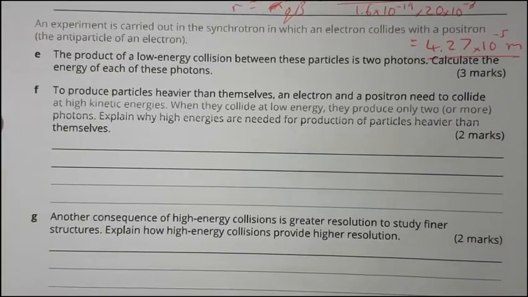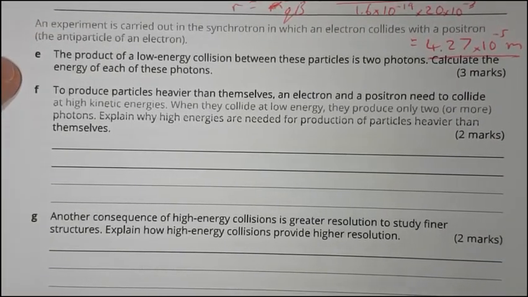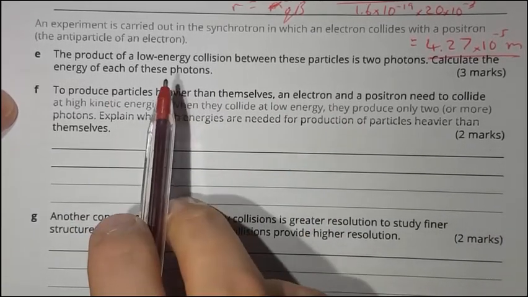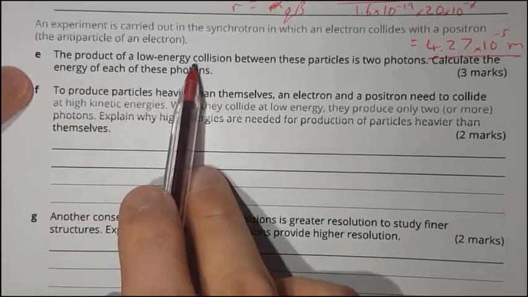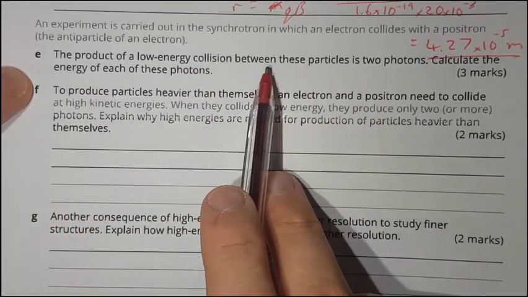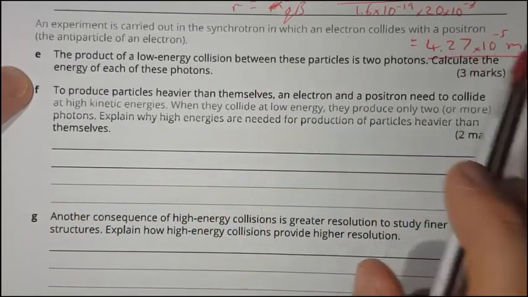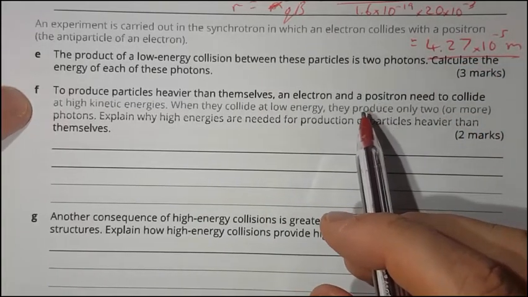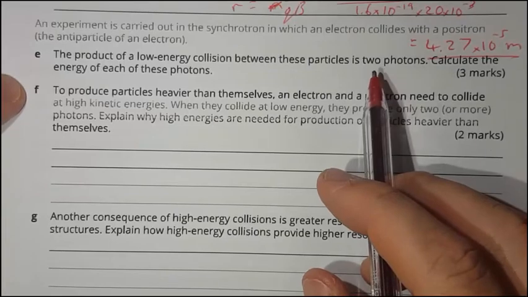And you notice straight away here that for question E, there is absolutely no space for you to figure out the question, but you should be able to just write it in here. The product of the low energy collision between these particles, so you're having an electron colliding with a positron, and all of that energy essentially is going to be converted into light energy in the form of 2 photons.